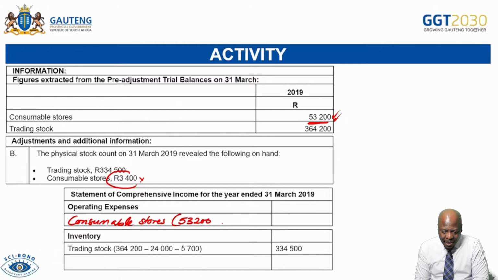So I'm going to come and say minus 3,400. I subtract my consumable stores on hand like that. And then I'm going to end up with 49,800.